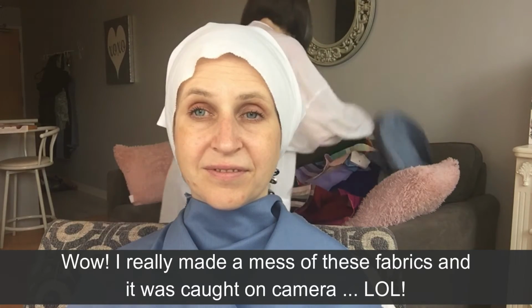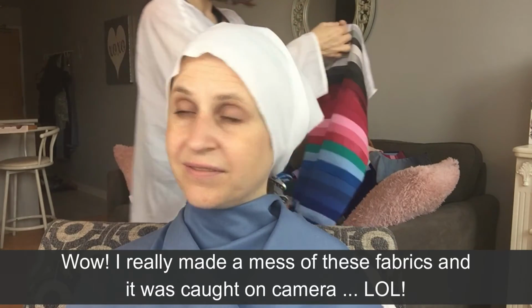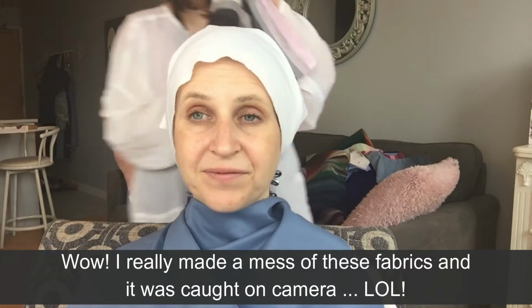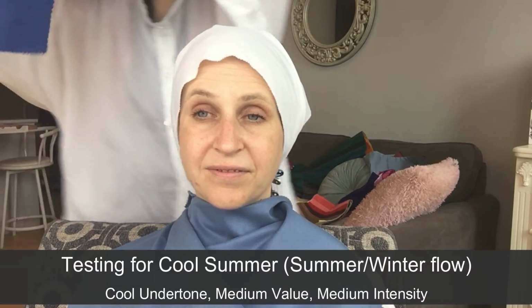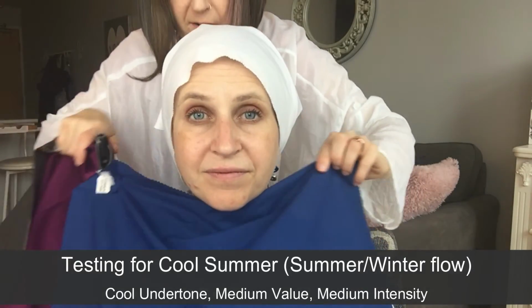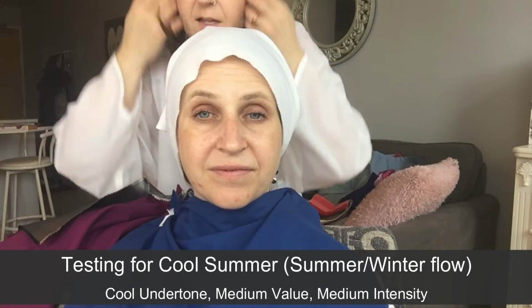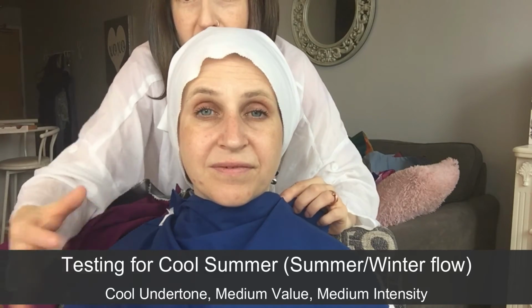Now let's test Kendra for Cool, which is the Winter Summer palette. Because Kendra has the blue on, I'm just going to test her with the cool summer blue. So it's slightly darker and slightly brighter. And so I see it overpowering her. It's too dark for her. Her coloring is disconnected. And when I move it, she's much brighter, and there's a lot of harmony happening with her eyes. Her jawline is refined.